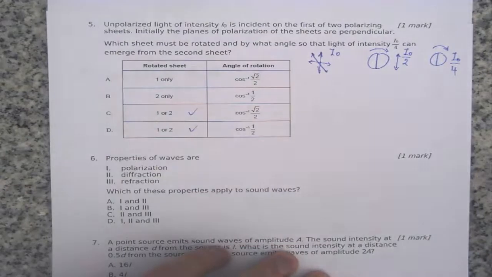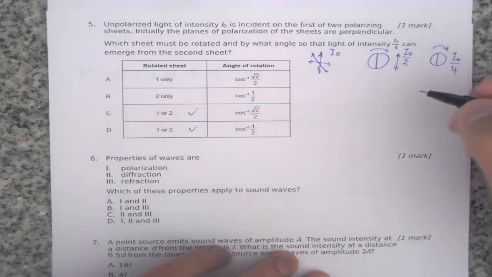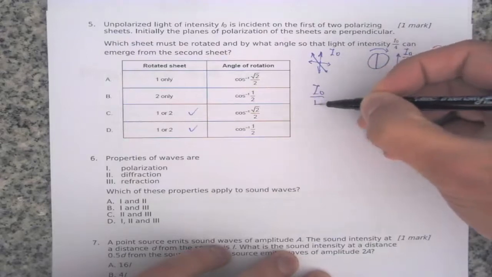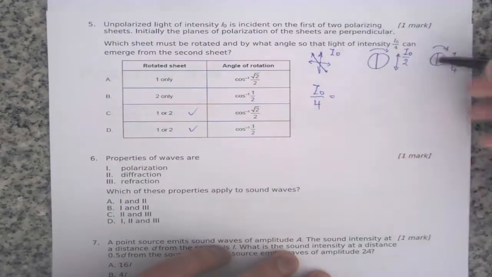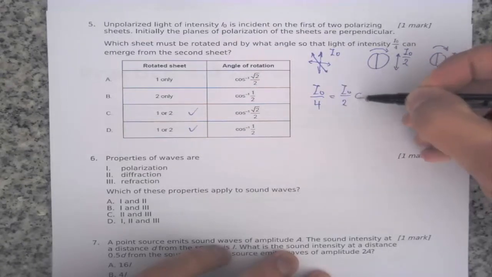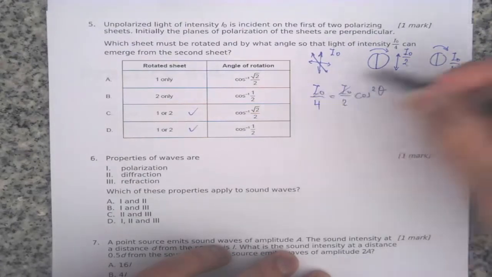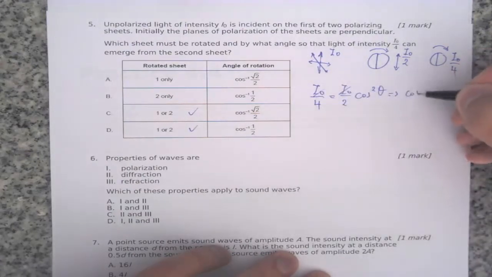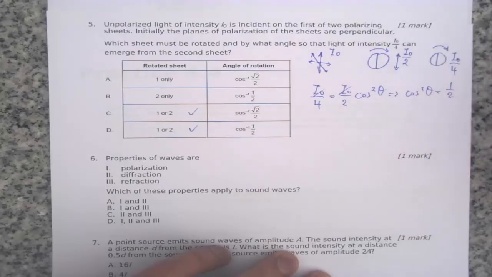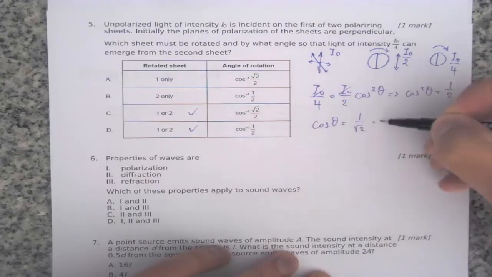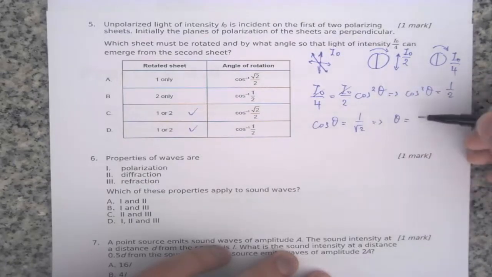Now, for the emerged light intensity, what we have to do is to use Malus' law. So what you want to have here is I0 over 4 emerged light. And before, you enter with I0 over 2 cos squared theta. So now we need to solve this relationship for theta. So from here I have cos squared theta is 1 over 2. I'm taking the square root of this, it's 1 over the square root of 2. So from here, I'm going to solve for the angle theta, that is cosine to the minus 1 of 1 over square root of 2.